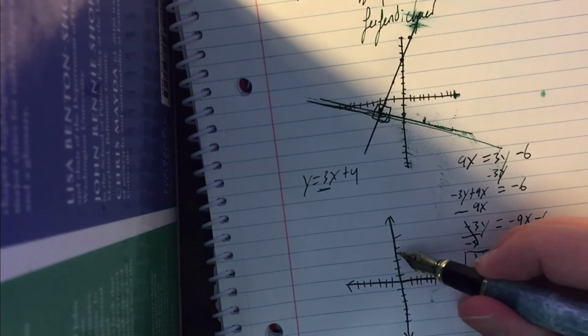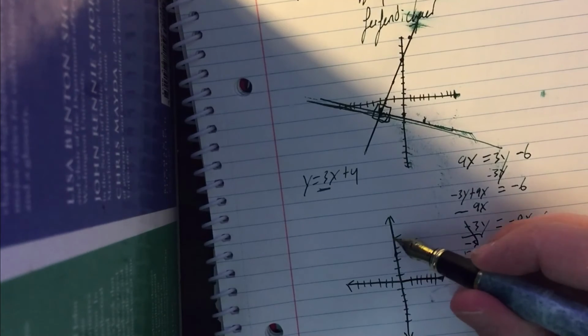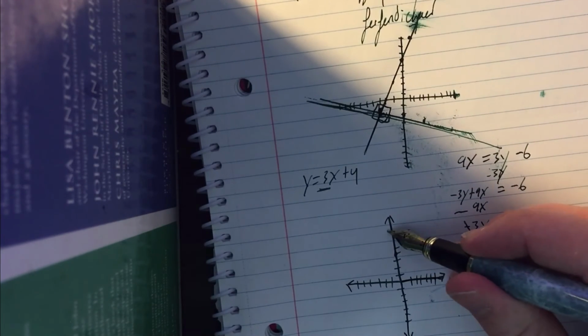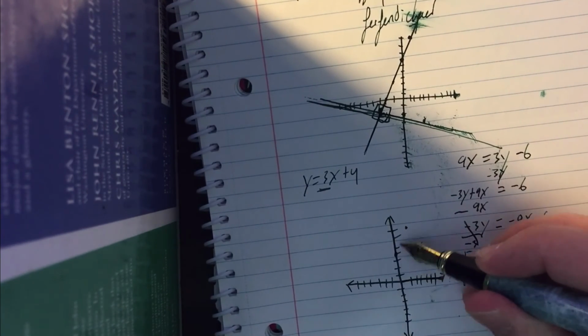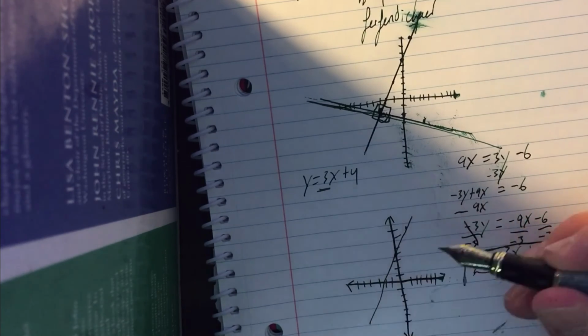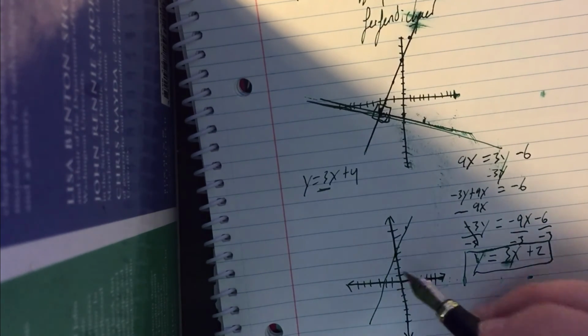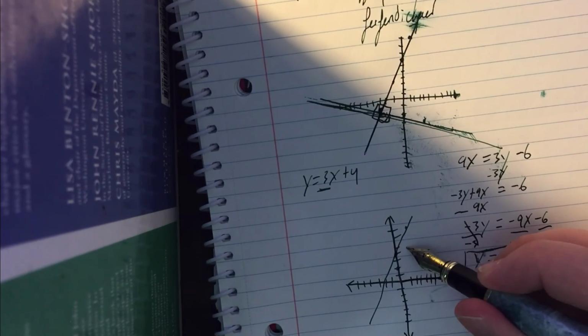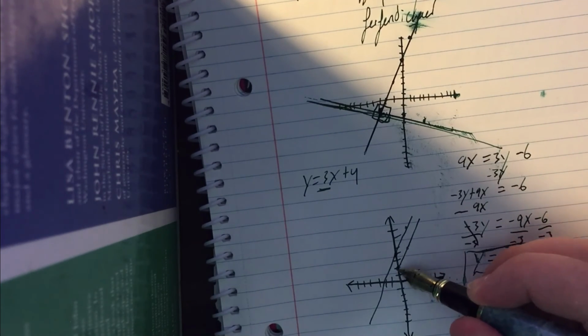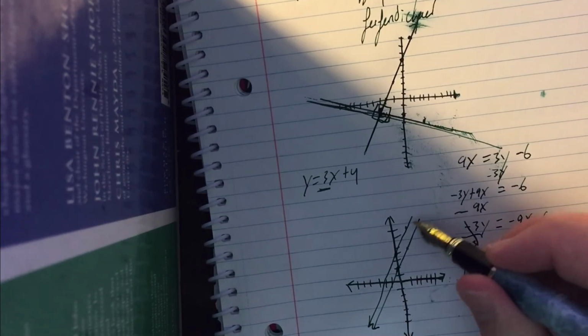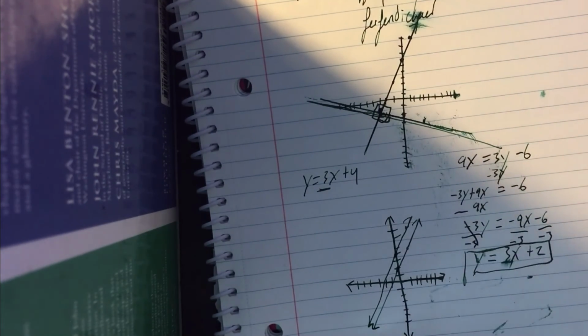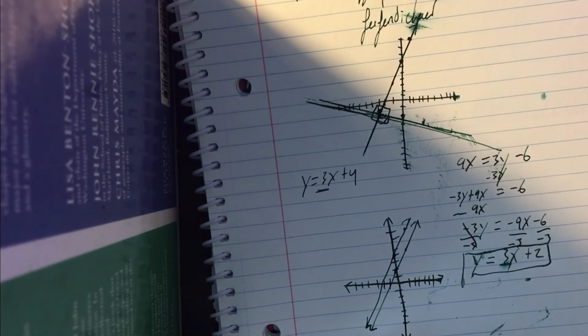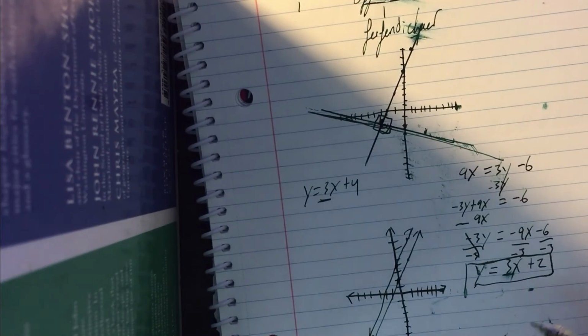3x plus 4. 1, 2, 3, 4. And up 3 over 1. 1, 2, 3 over 1. You've got a line around here. And 3x plus 2. 1, 2 at the y-intercept. Again, 1, 2, 3 here. So you get parallel lines. And again, just put the equation in for whatever they have you do. Whatever that may be, just put in that parallel line equation.